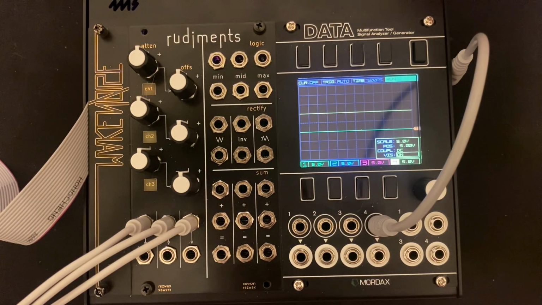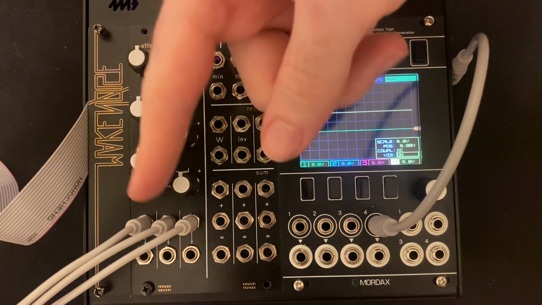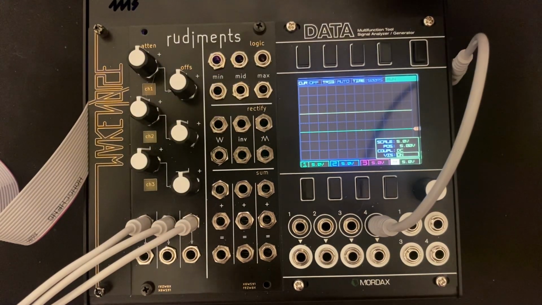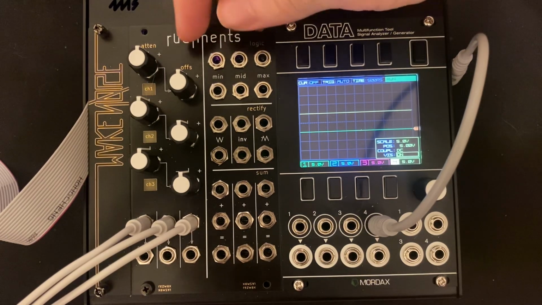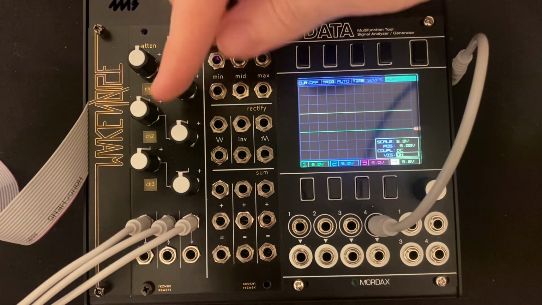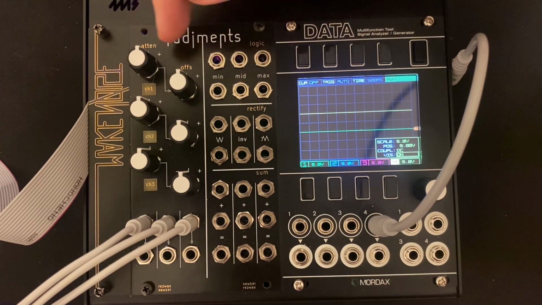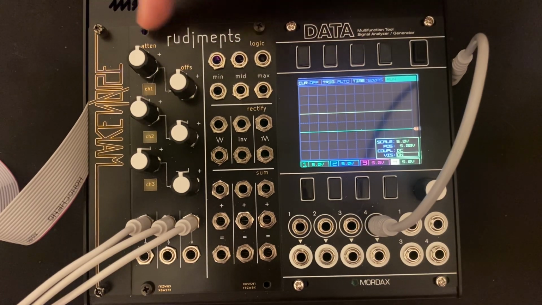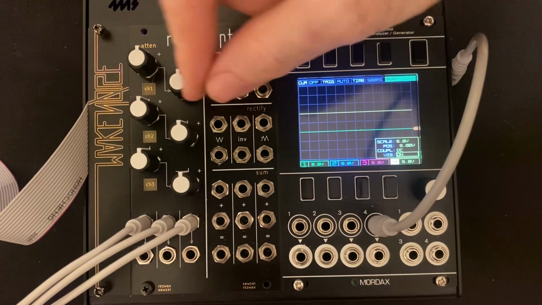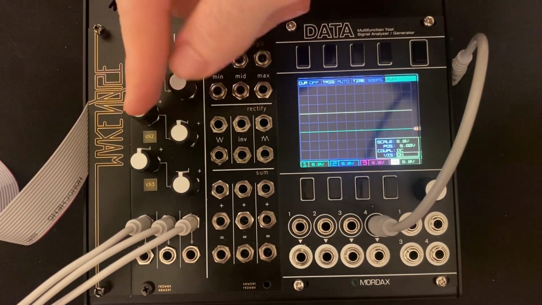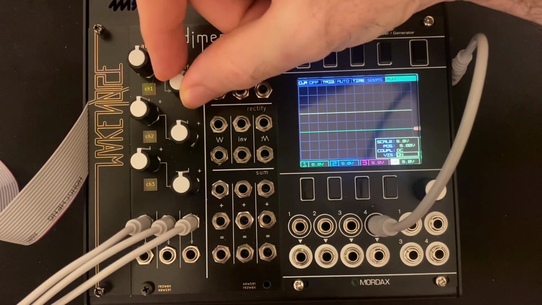I'm going to go over the basic operations we have available in Rudiments. So right now I have 3 unsynced LFOs coming from Oct in my main case being plugged in. All the channels are zeroed. So on the right we have offsets, and on the left we have attenuverters. The attenuverters are all zeroed, so let's see what the offset does.